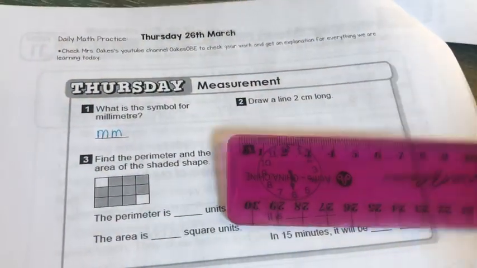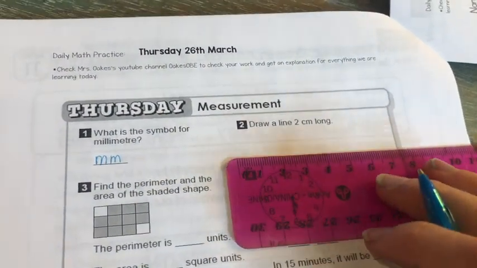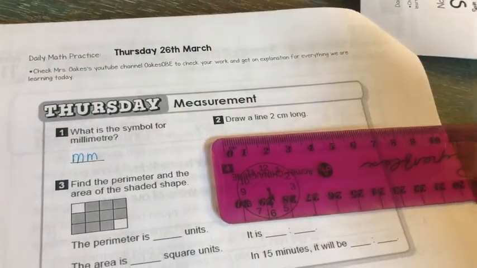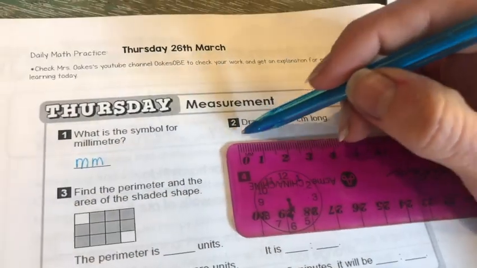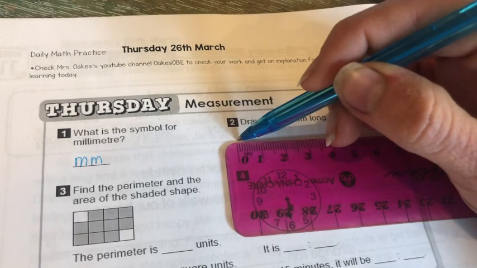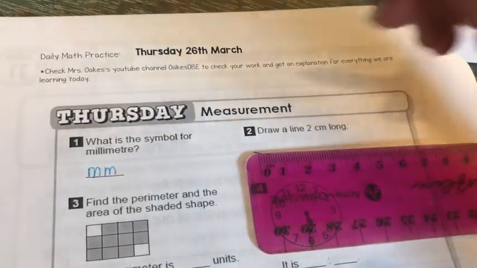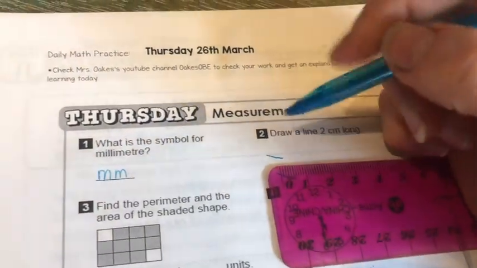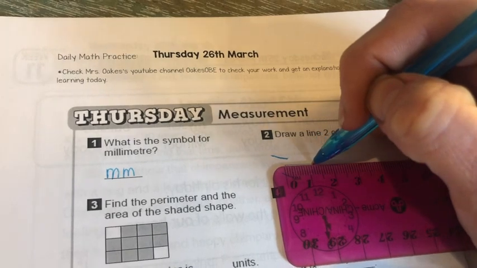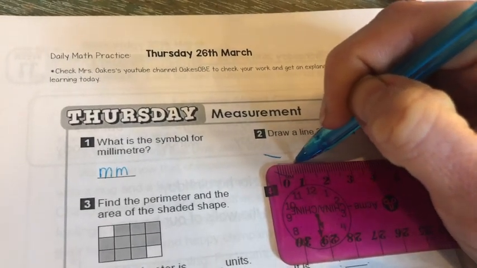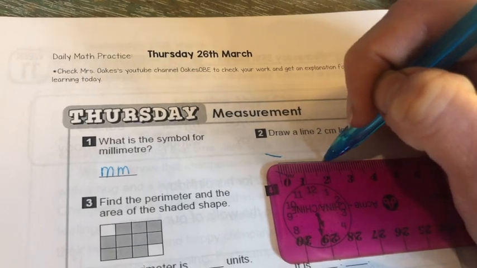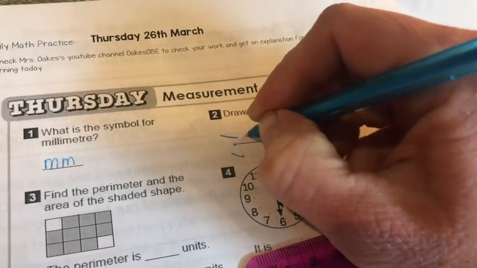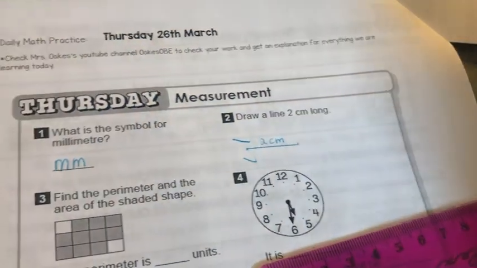Now I'm going to try and do this with my camera hand that's busy. So you're going to use a ruler if you have a ruler at home. If not, you can skip this one, but I'm going to show you the rules for a ruler. Make sure you start at 0. Don't start at 1, start at 0. Hold your ruler really tight and then go along until you get to 2. So you're just going from 0 all the way to 2 and not past. So there's a line and it's 2 centimeters long.